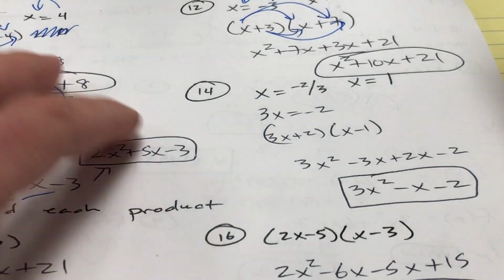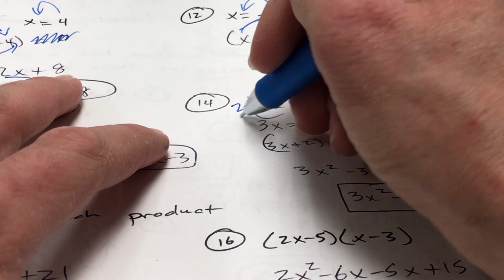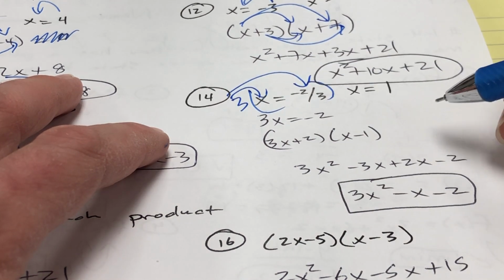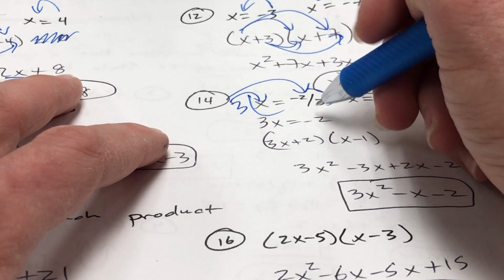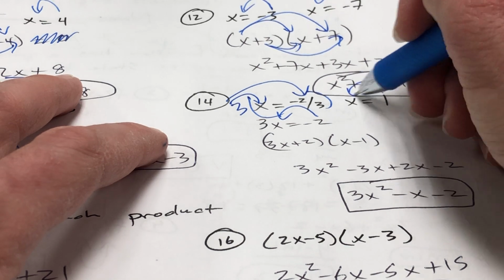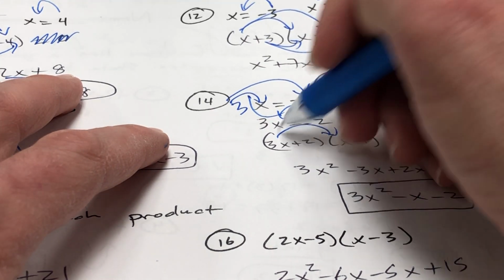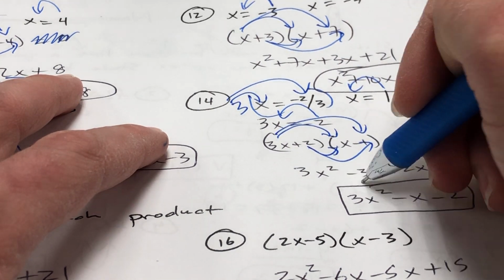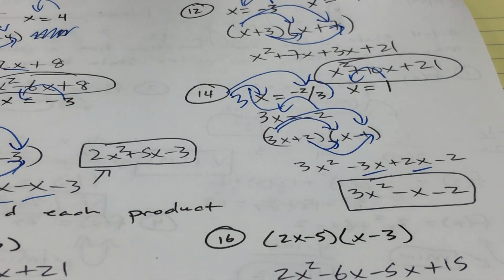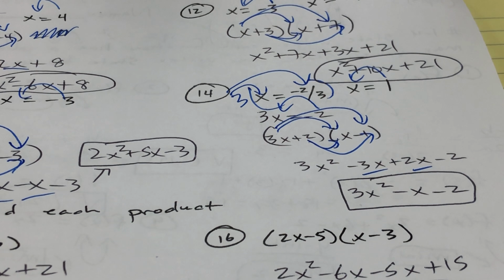All right, take a look at 14. I'm going to triple both sides. 3x is equal to a negative 2, x equals 1. 3x plus 2, x minus 1, in parentheses. First, outer, inner, last. Combine like terms. Okay, foiling should be pretty easy for us by now.